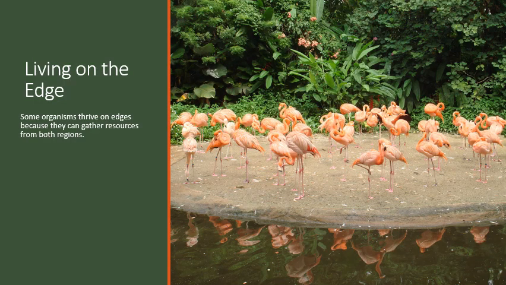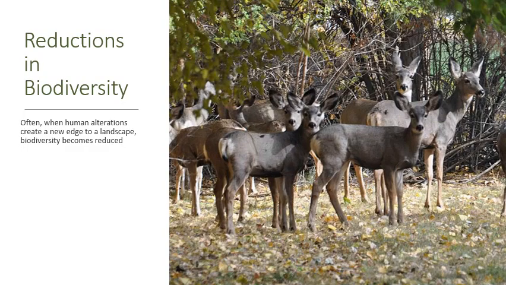That's because most organisms are going to live on the edge. They thrive on the edge because they can get resources from both regions. When we change a boundary, we're changing the edge. We reduce biodiversity because creating a new edge pushes back a range of a group of organisms. This is why you're going to see bears walking around in downtown, or deer randomly popping up in people's yards.